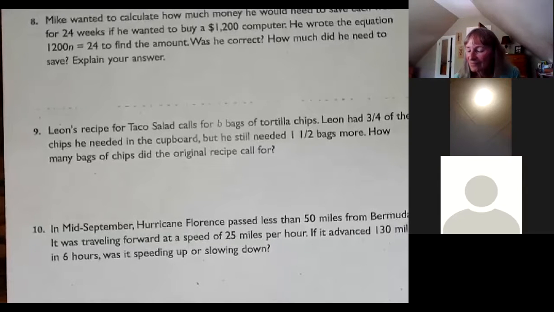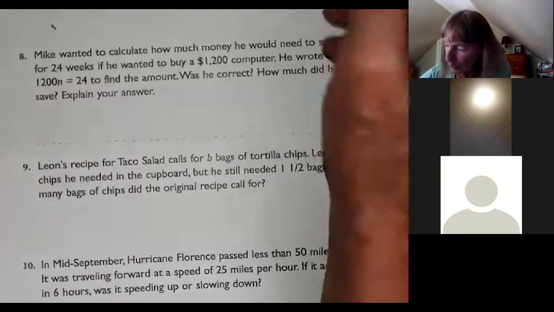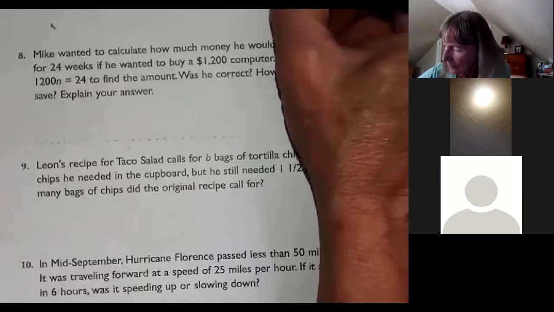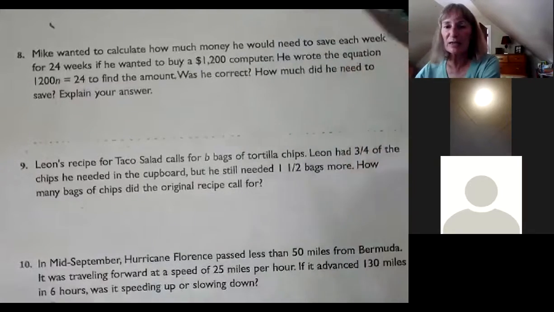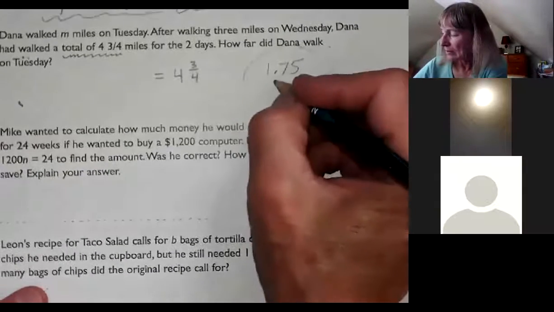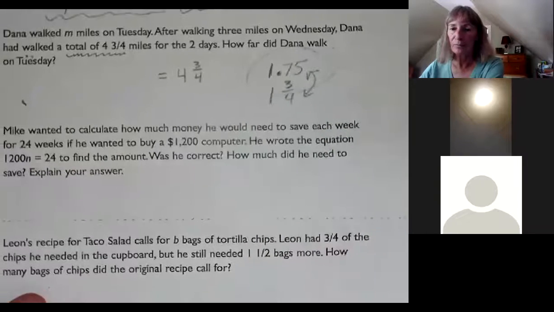Leon's recipe for taco salad calls for beef. And I got a question. Number 7, I put 1.705, but it should be 1 and 3/4. Tell me again what you put. I put 1.75 because I divided the 3 by 4. And the answer key says what? It was 1 and 3/4 miles. These are exactly the same. Okay, just making sure.